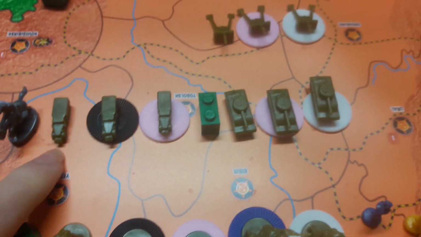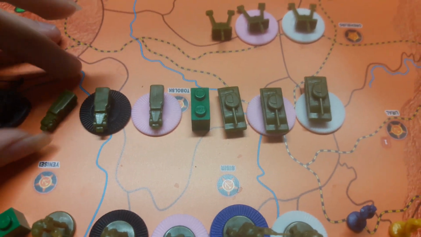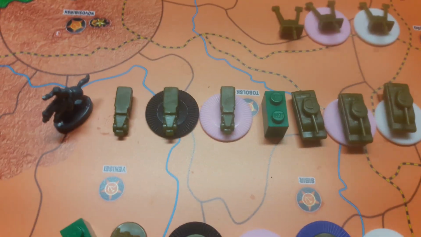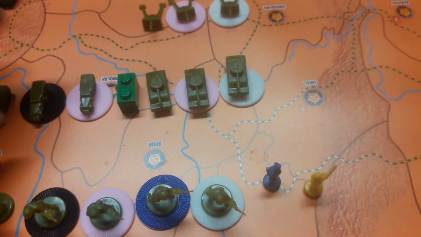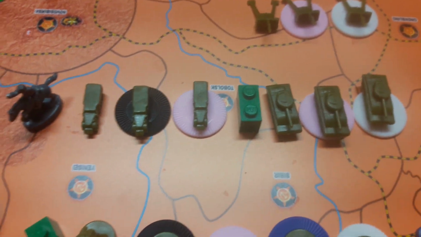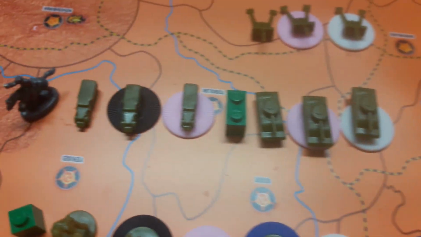So next I have a motorized infantry. This is technically an advanced mechanized infantry, but I only have this model for America. So it'll represent the motorized, and then a motorized with a black chip will be the mechanized infantry, and then a pink chip, advanced mechanized.